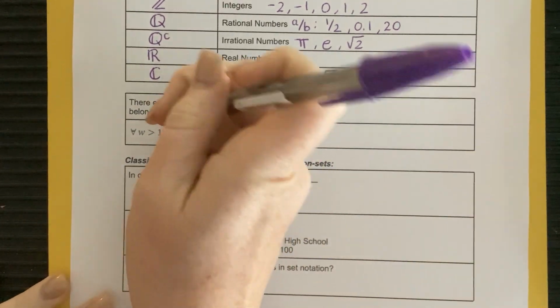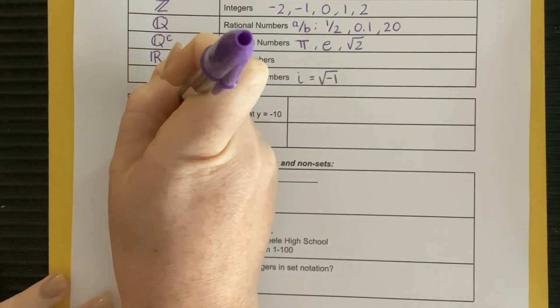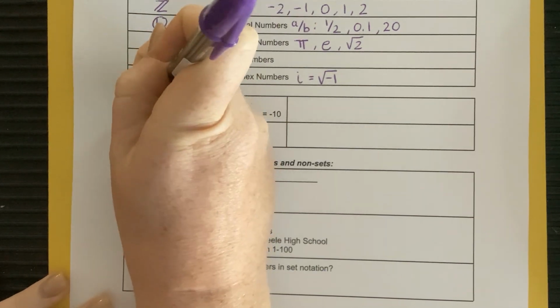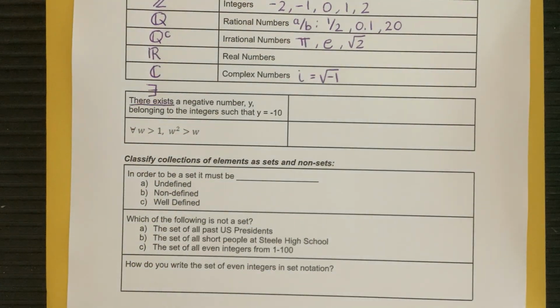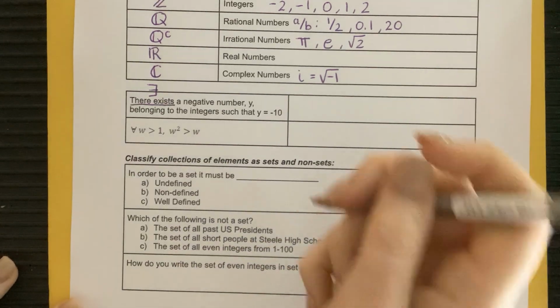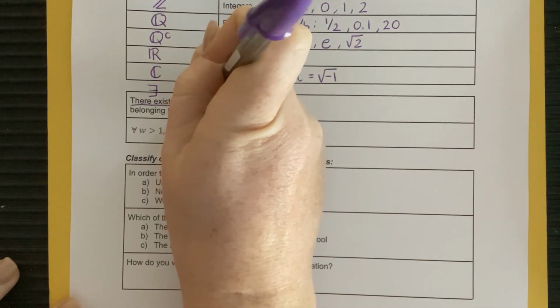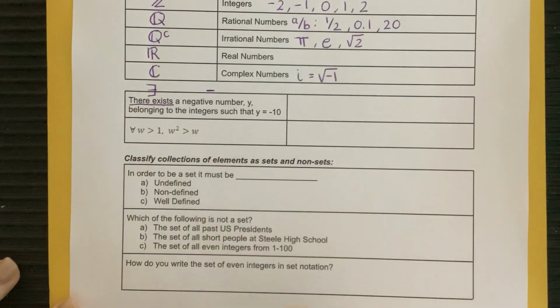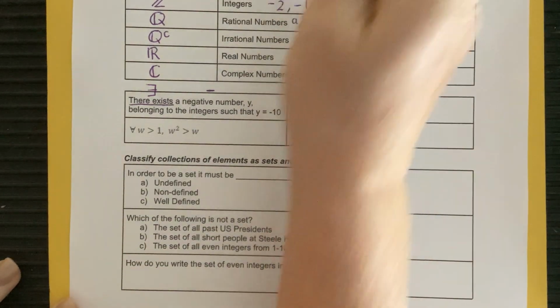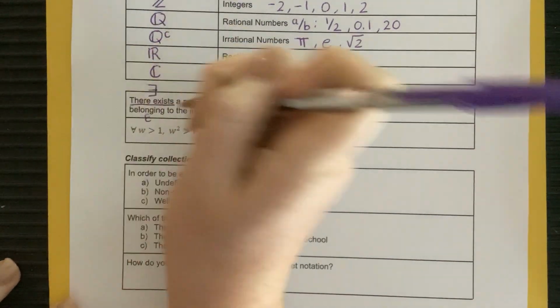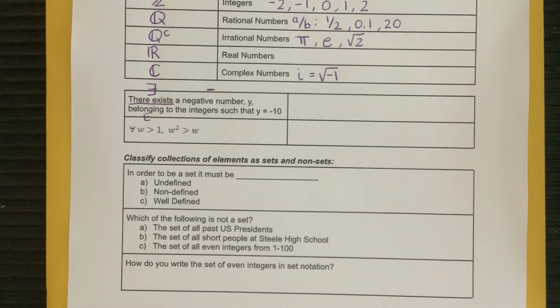So right off the bat, I see there exists. So there exists, I know I'm automatically thinking, okay, there exists a negative number, so I'm going to have to do something with negatives. Y. Belonging to, so if I see belongs to, then I'm thinking that's an element of.